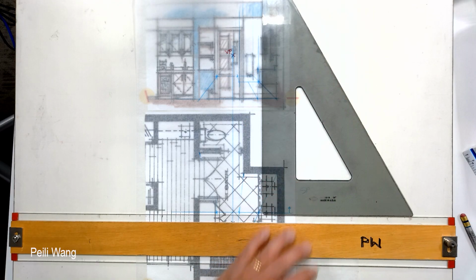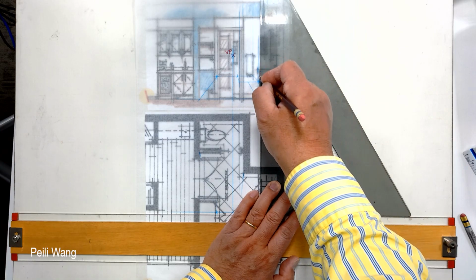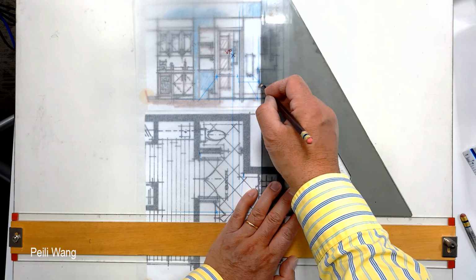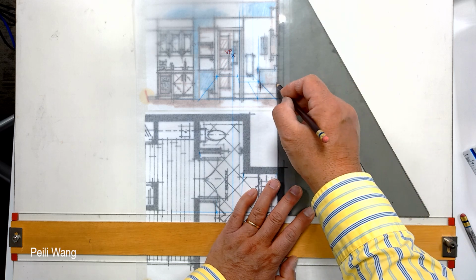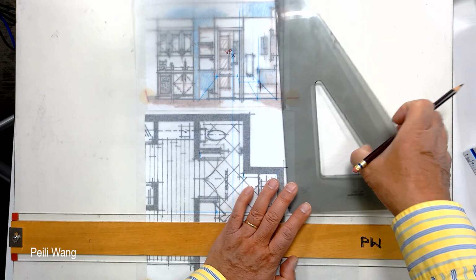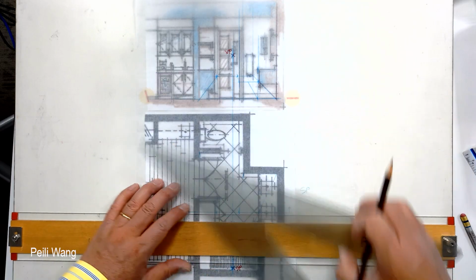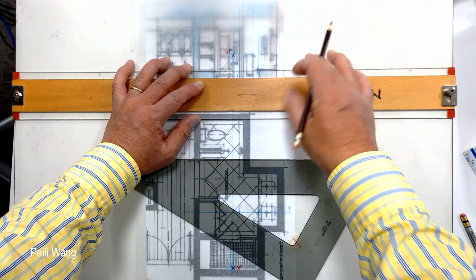I'll use the red color. So this part, this is. I make like this. Okay. I make this full vertical. Okay. So now this is a top, countertop.